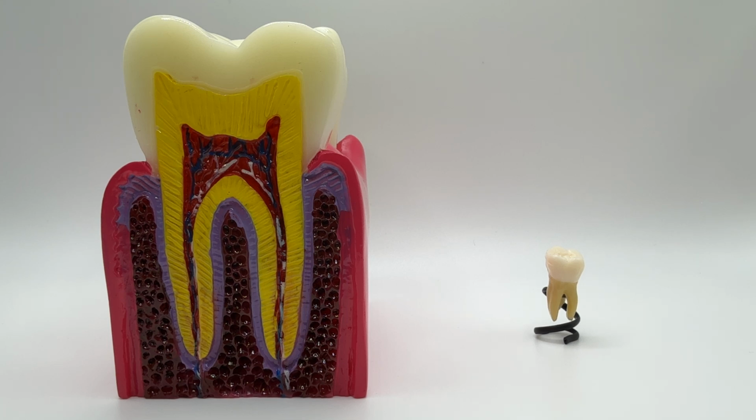And last part, we need to know the four primary structures of the tooth. The four primary structures are enamel. That's actually the white part of the tooth you see here. The enamel is the protective outer surface of the crown of the tooth. Enamel is the hardest material in the body.